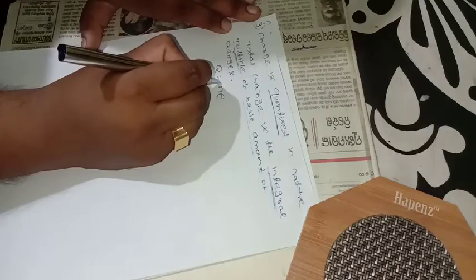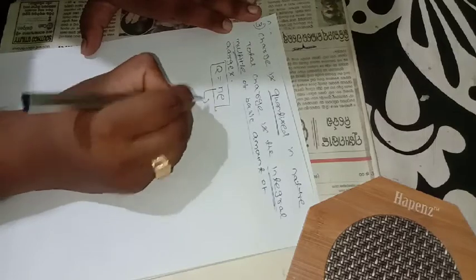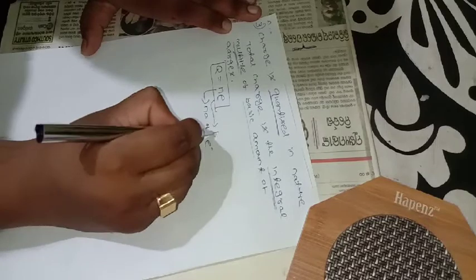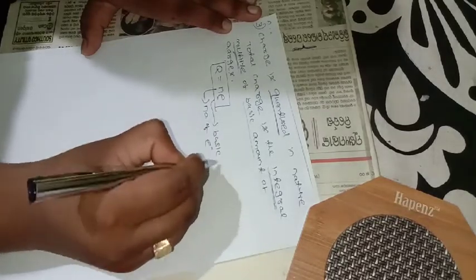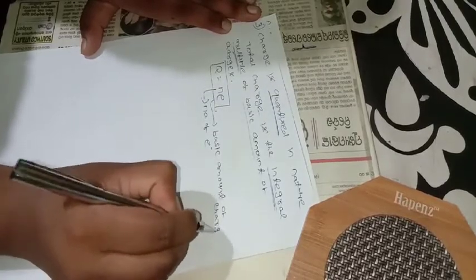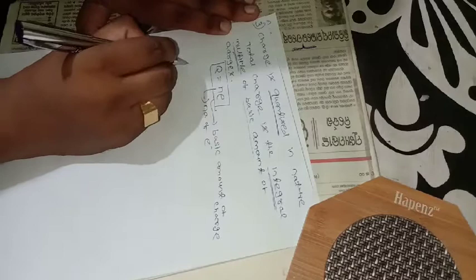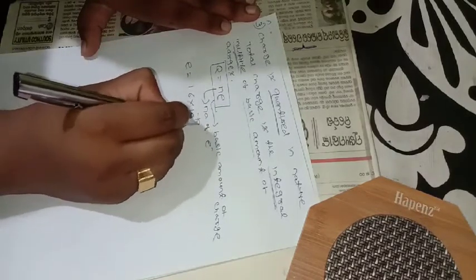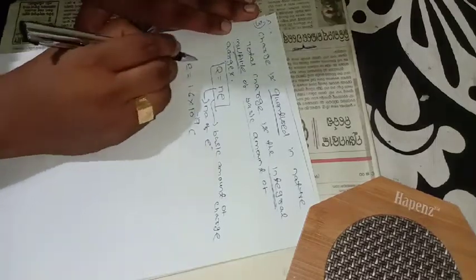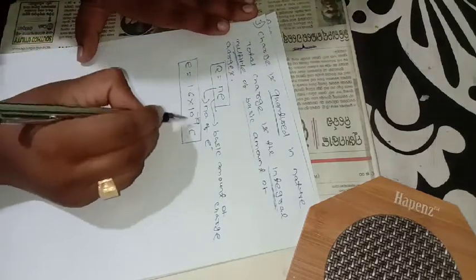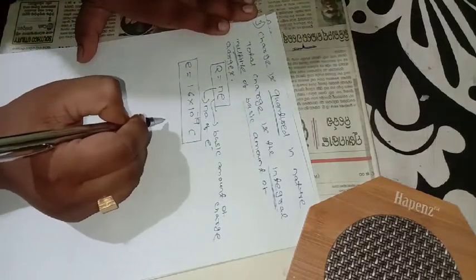So Q is equal to ne, where n is the number of electrons and e is the basic amount of charge. Clear? And the value of e is 1.6 into 10 to the power minus 19 coulomb. You have to remember this value. Many times we will use this value.